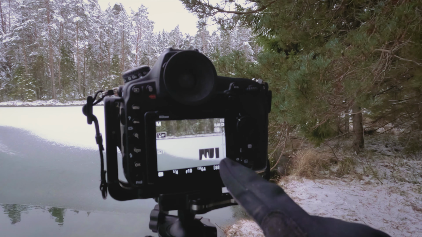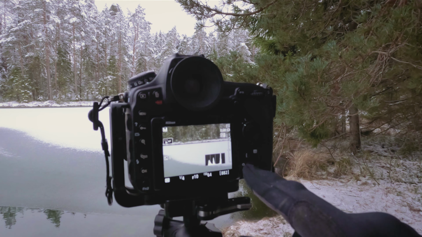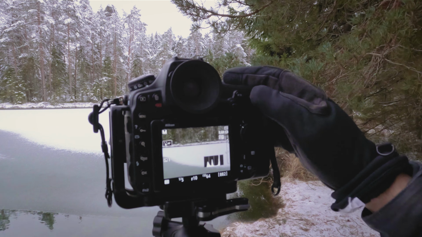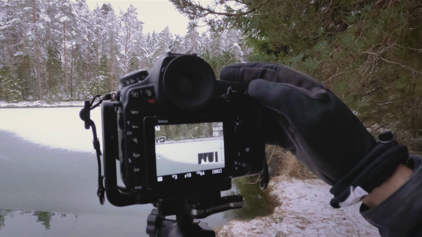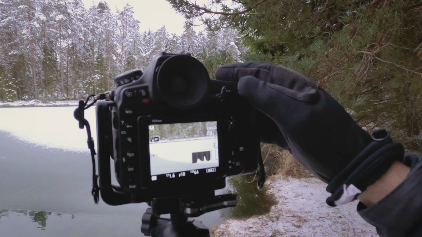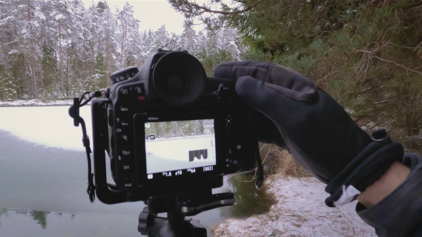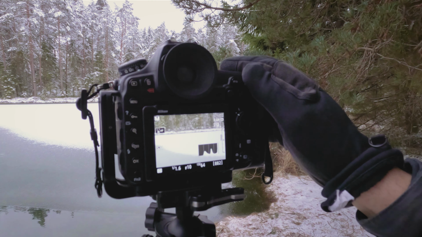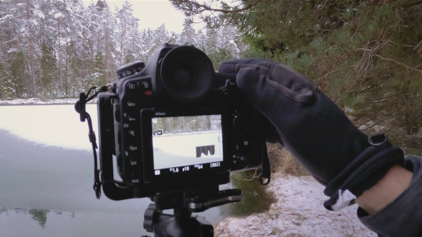So at the moment here I can see probably we have a stop or stop and a half under exposure, so I'm just gonna compensate it by lowering my shutter speed, and yep, we have exactly 1.25 stops below the actual correct exposure.